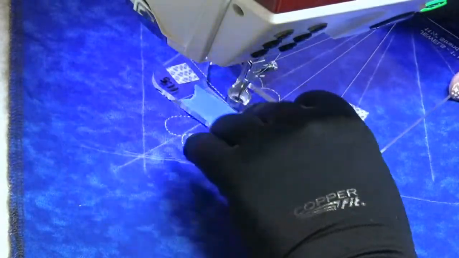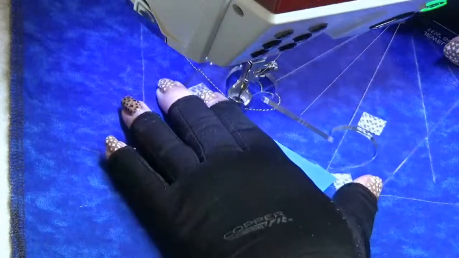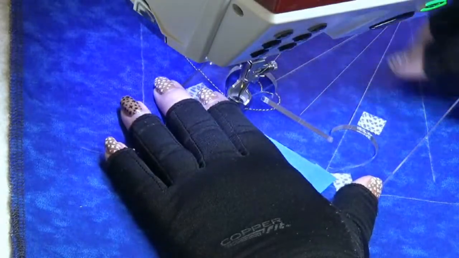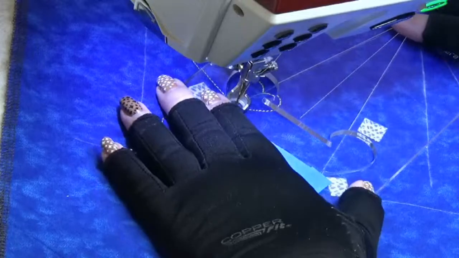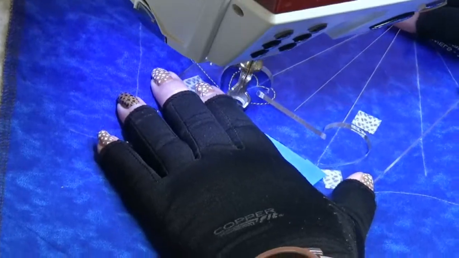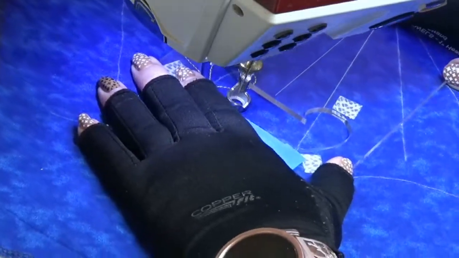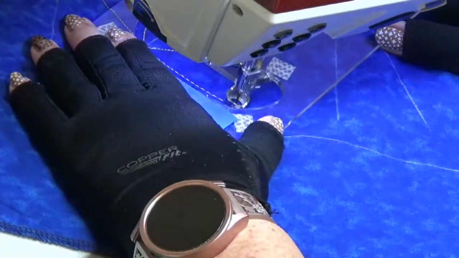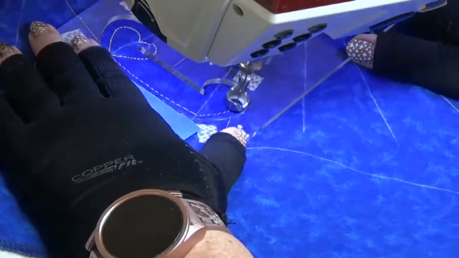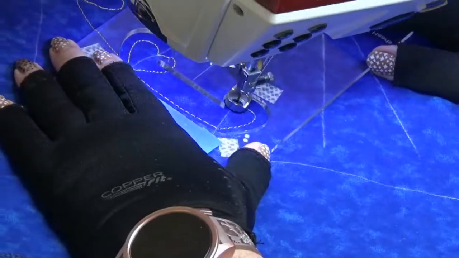Okay, so here I am. I have already stitched that out. I'm going to this particular area here. Uh-oh.